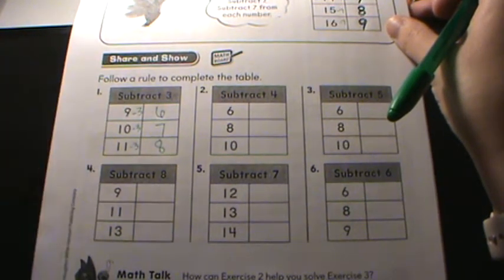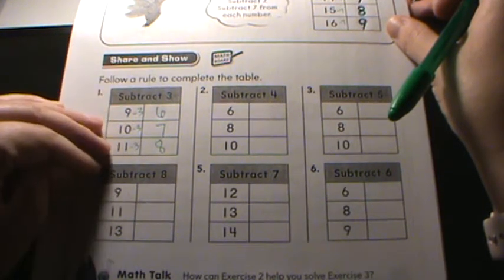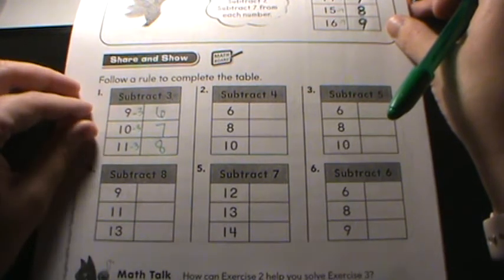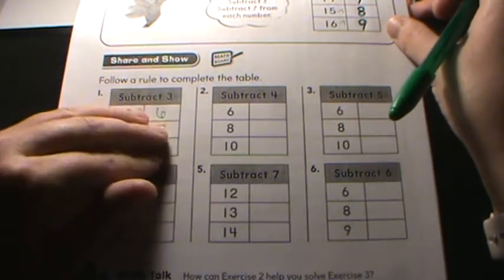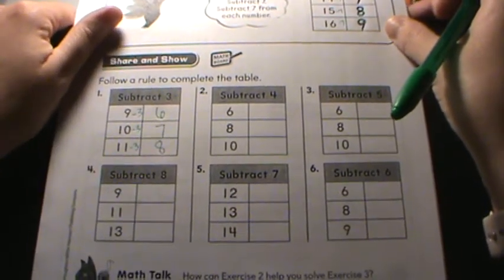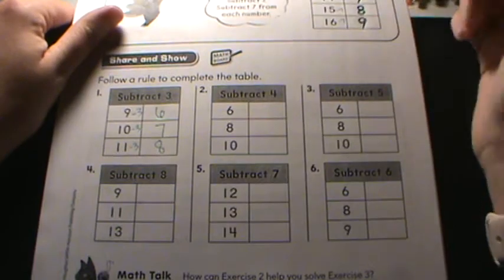So please let them use manipulatives, draw a picture, whatever they need to do, if that's the case, to solve these correctly. More importantly, they need to correctly do it. It's not about their speed. Speed will come with practice.